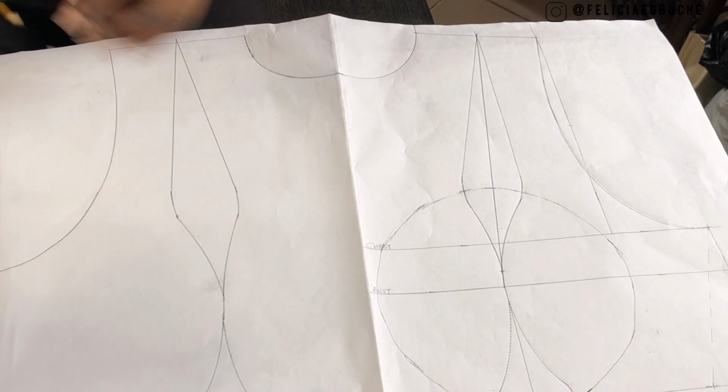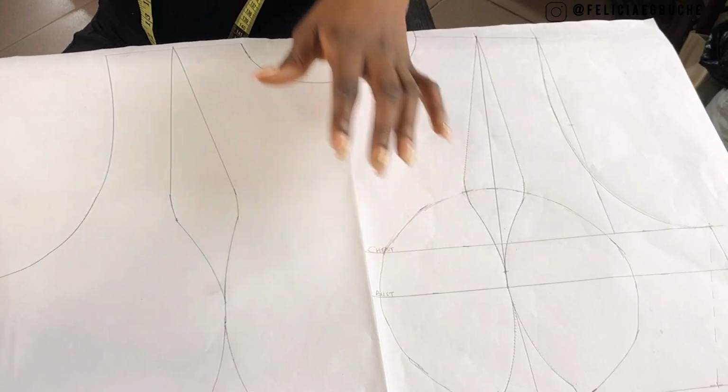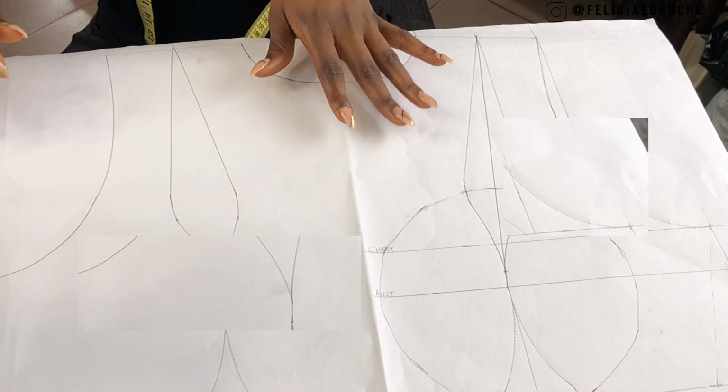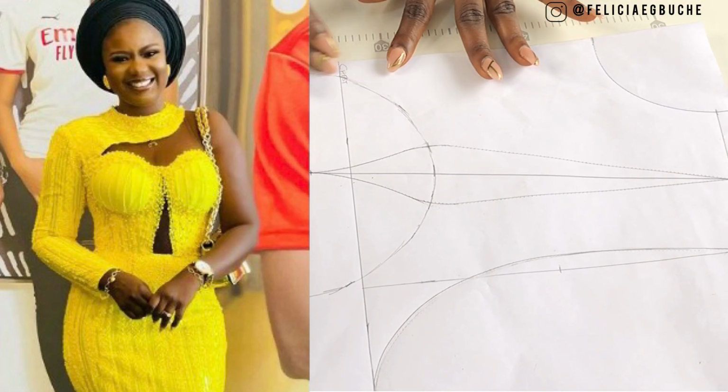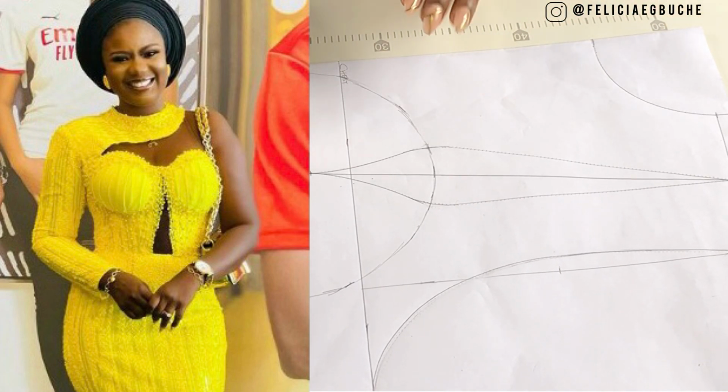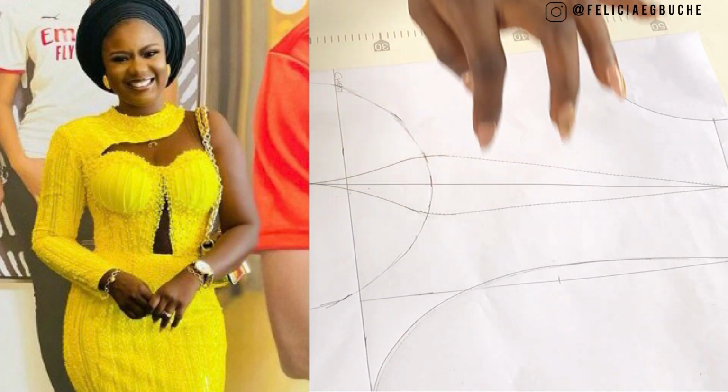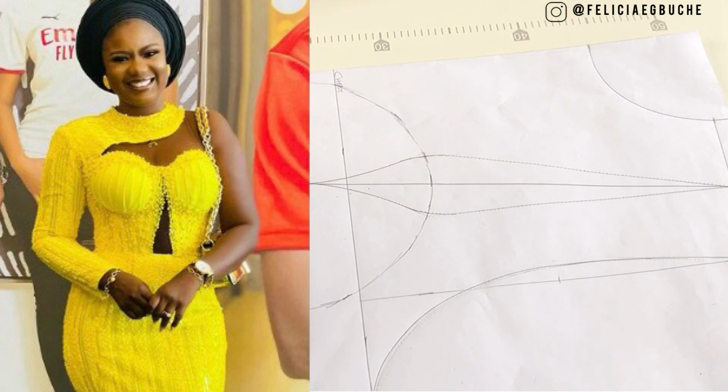Full bodice of the pattern. I'm going to go ahead to continue with the style of this pattern. As you can see on the screen, the style of the dress has a tube, and then it also has a yoke. So I'm going to start by shaping the tube here.